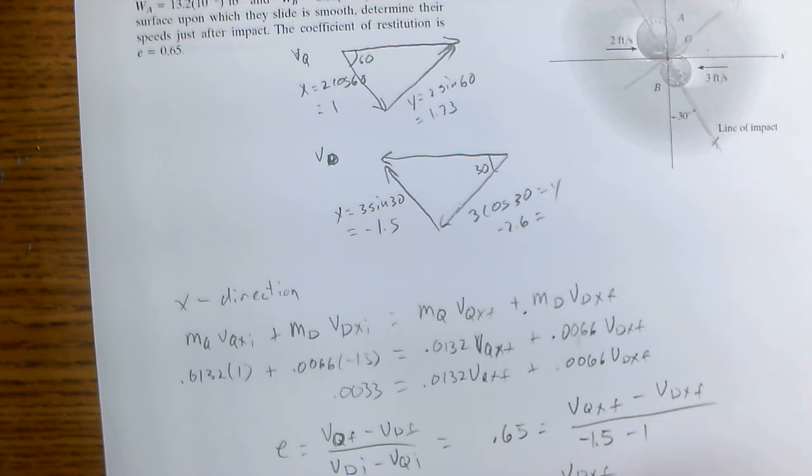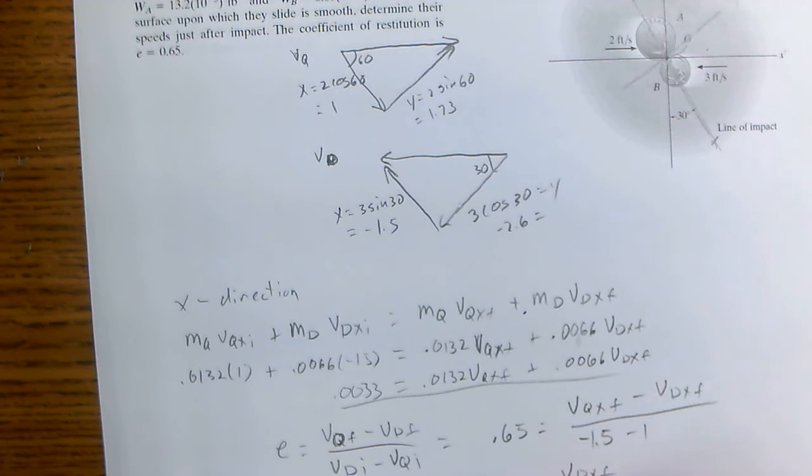So we can solve this, and then using this equation and this equation we can solve this, and the velocity of the quarter in the x final equals negative 0.372 feet per second.